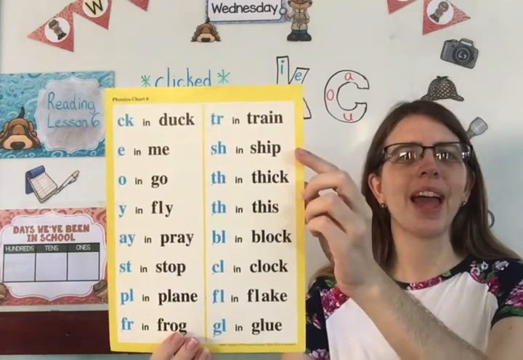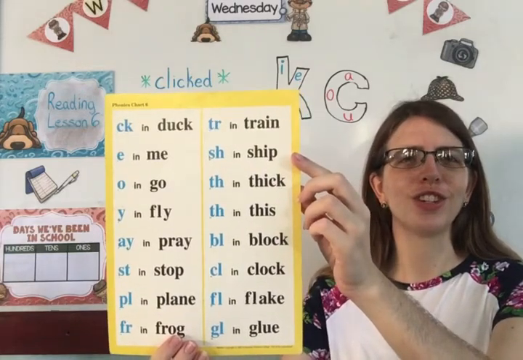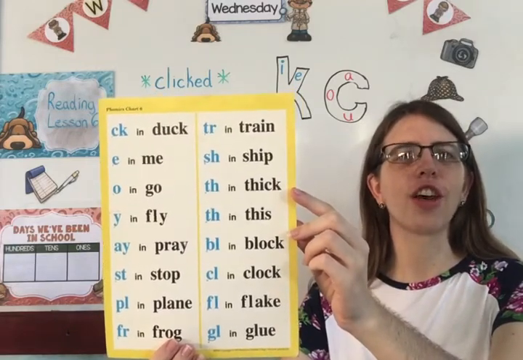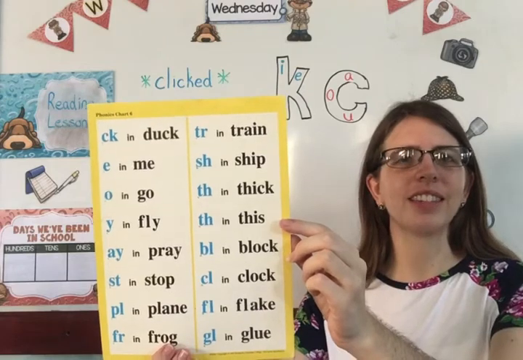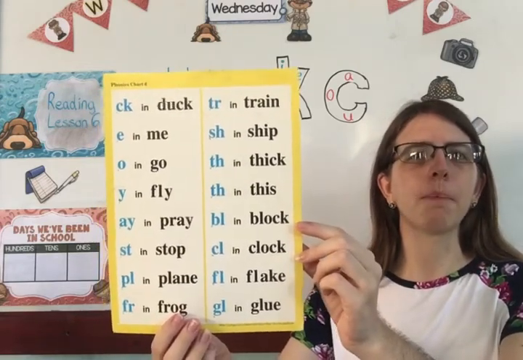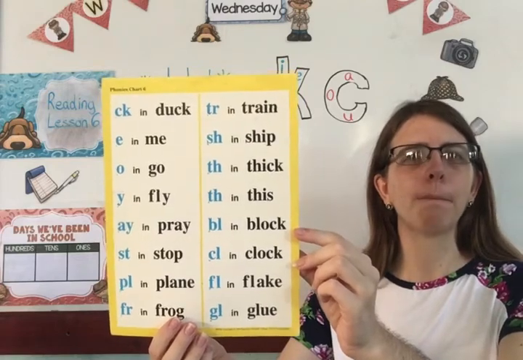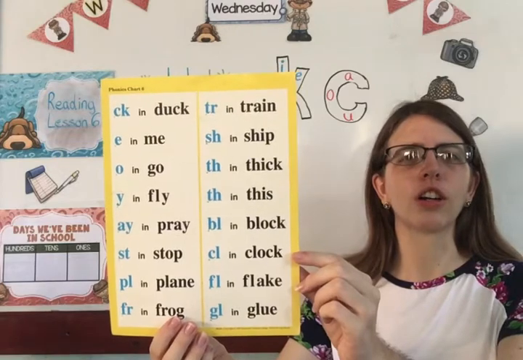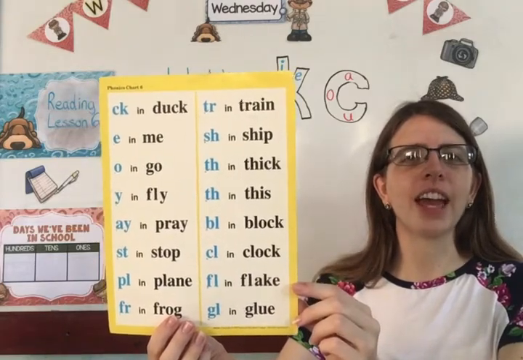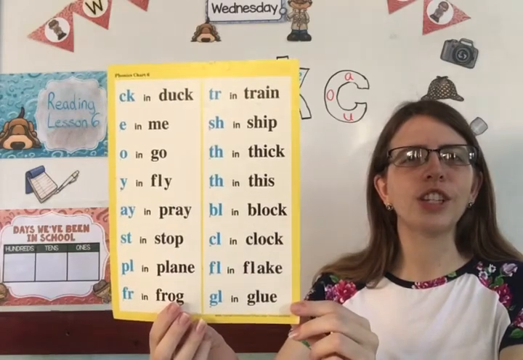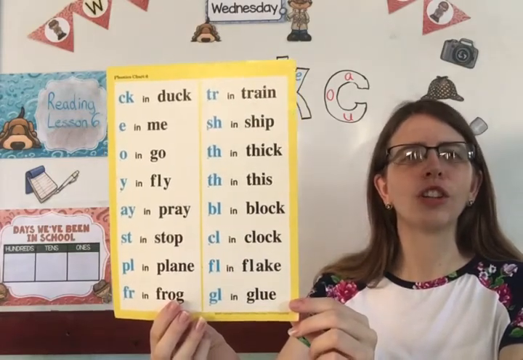Sh in ship, S-H, sh. In thick, T-H. In this, T-H. Bl in block, B-L, bl. Cl in clock, C-L, cl. Fl in flake, F-L, fl. Gl in glue, G-L, gl.